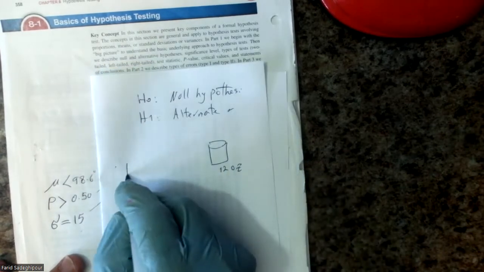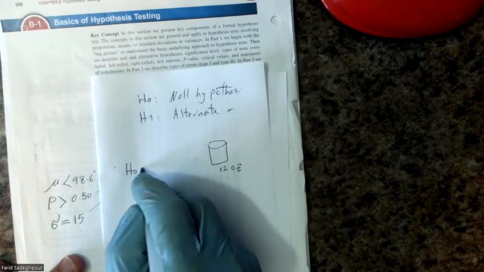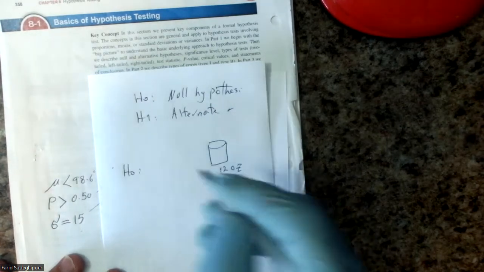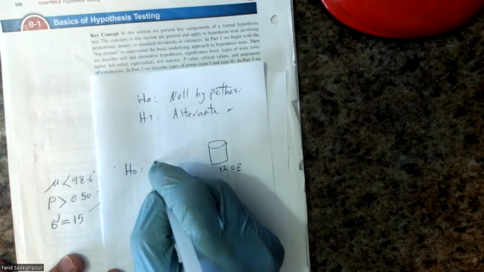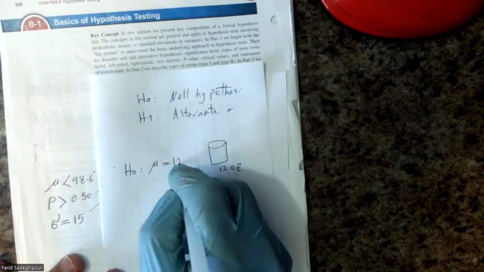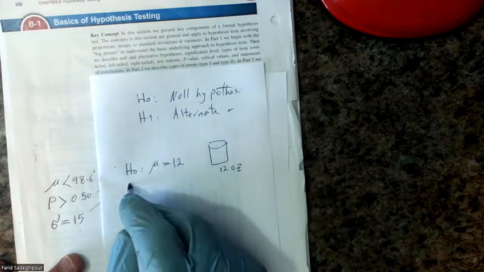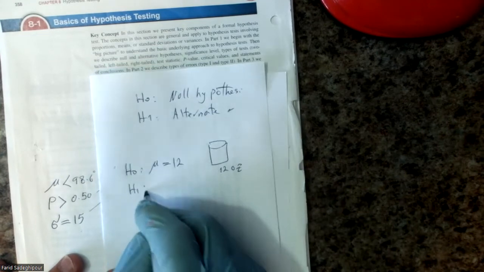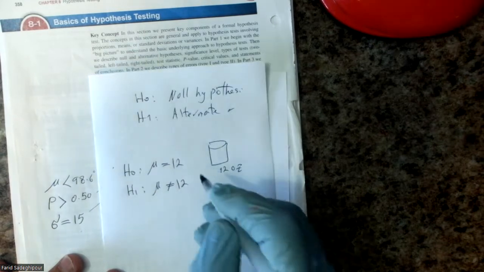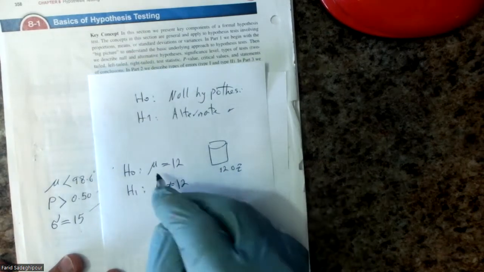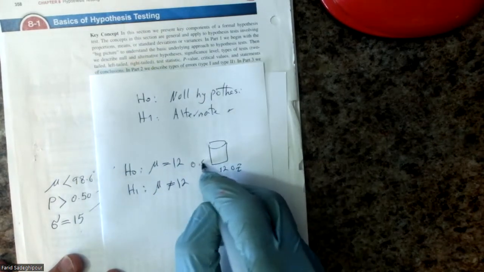So in that case, H0 is that the weight or mean is 12 ounces. What is the opposite of that? The opposite is not equal to 12. So in this case, the claim is H0, the null hypothesis.